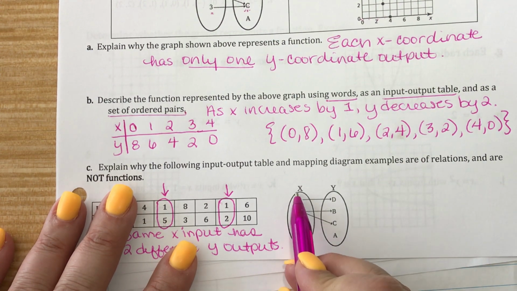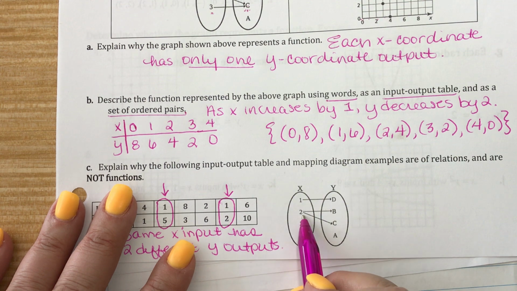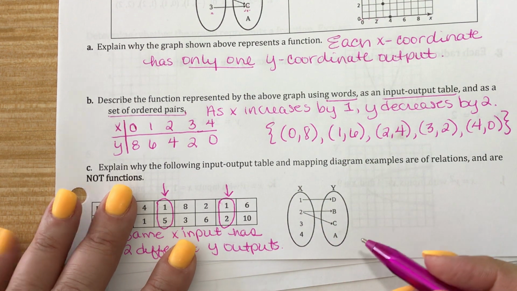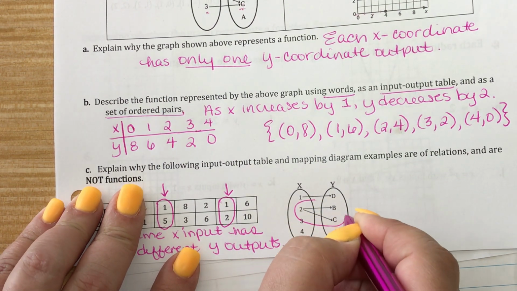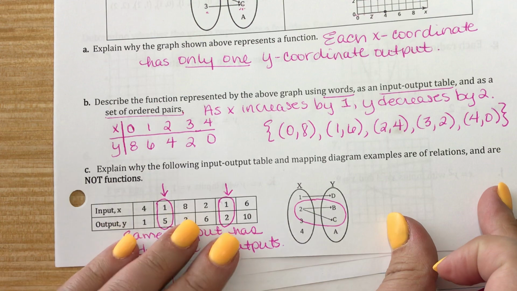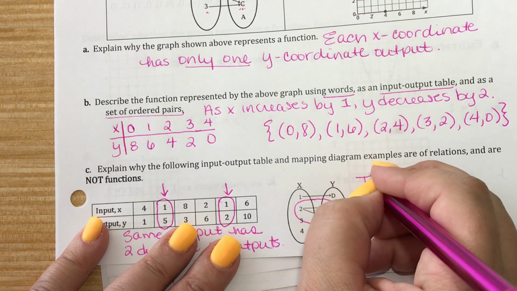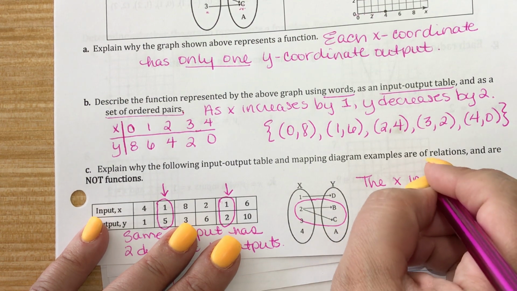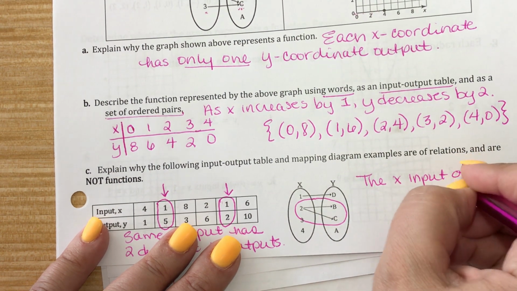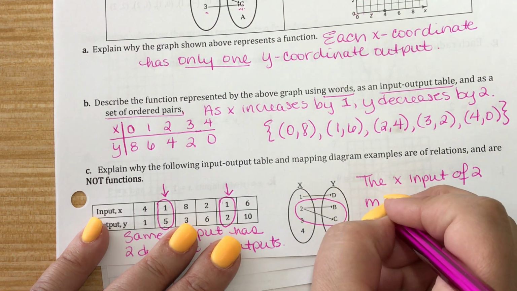We have an input of 1 is paired up with an output of D, and then an input of 2 is paired up with both B and C. Okay, so right in here is where the evidence is that we have a relation that is not a function, right there. And the reason is that the x input of 2, in this case, maps to two different outputs.